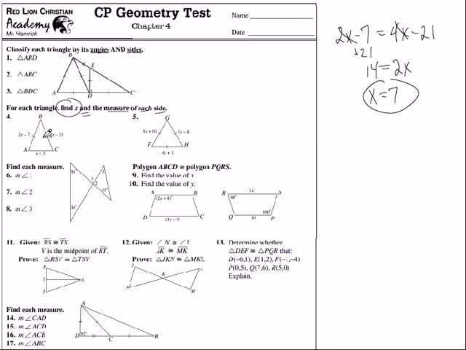We have to find the lengths of all three sides. Look, these two sides are the same. So if I find one, the other one's going to be exactly the same thing. Let's just plug it into this. This is 2x minus 7. Well, x is 7, right? So I put it in for here. 2 times 7 is 14, minus 7 is 7.